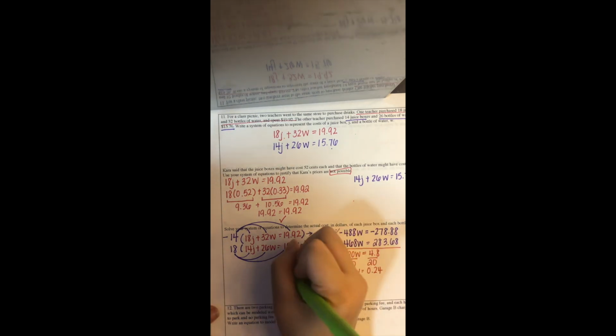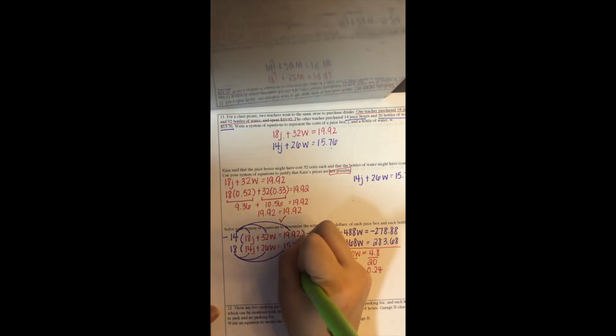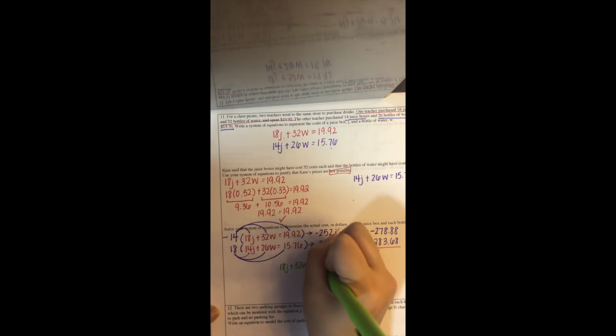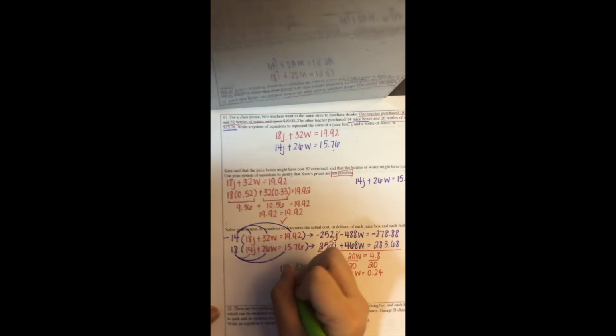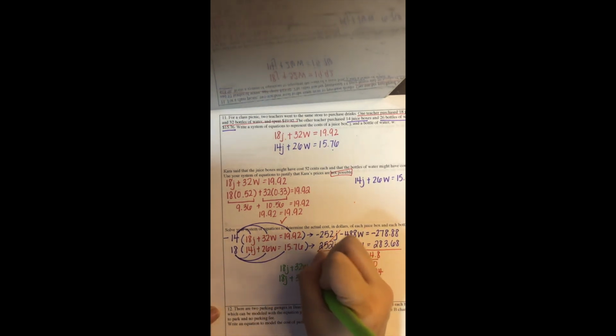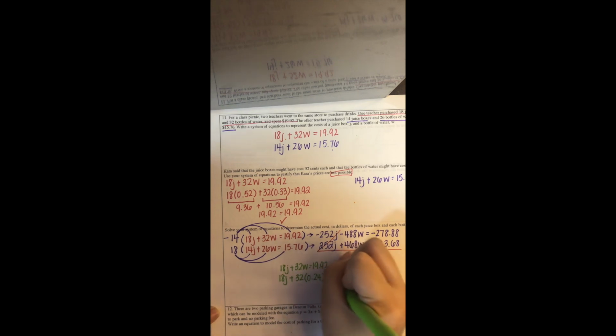And I get W is equal to 0.24. So if you want to solve for juice, take one of these equations, whichever one you like, and let's plug in W. So I'm going to take that first one. 18J plus 32W equals 1992. Water was 24 cents, so I'm replacing water. 18J plus 32 times 0.24 equals 1992. Simple algebraic equation, okay? You're gonna work through the rest of this on your own.